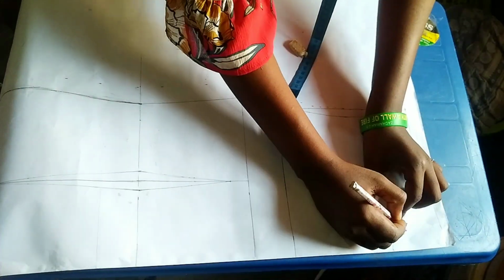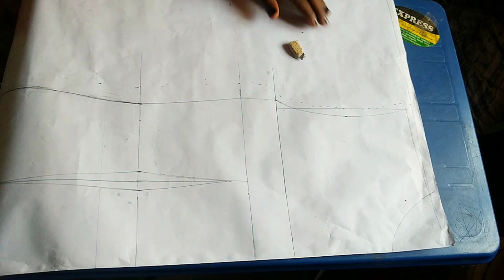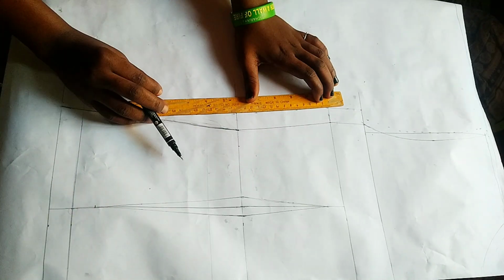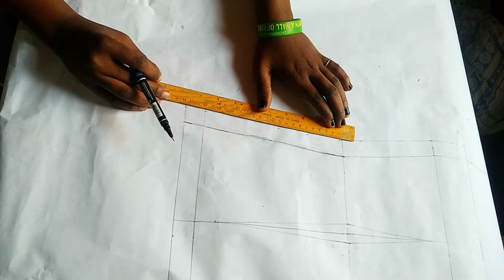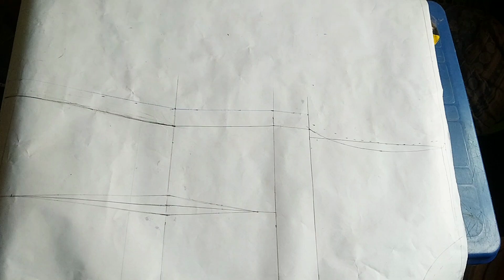If you like, you can just cut out the paper because we are actually almost done with the front. Next is the side, which I'll be showing you how to go about.